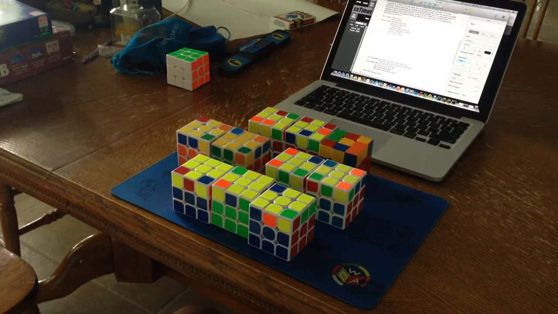Intuitive F2L plus four-look last layer is easily enough for sub 30 times, and probably enough for sub 20 with practice. Four-look last layer is a really good option for people who don't want to learn full CFOP, because full CFOP is 57 OLLs and 21 PLLs, so 78 algorithms total. But four-look last layer is just 9 OLLs and 6 PLLs, so 15 total algorithms, so it's a lot less.